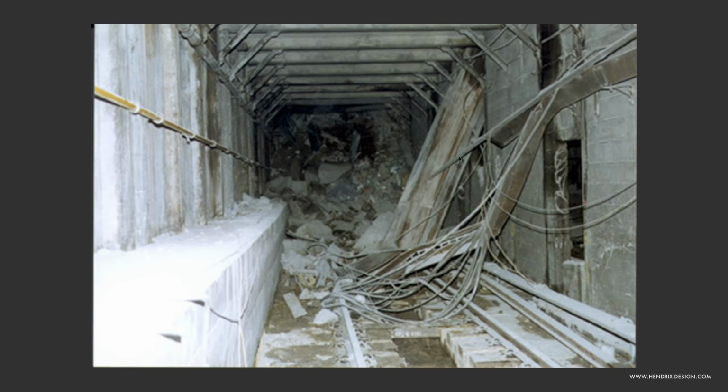This is actually a subway tunnel that is partially collapsed. So we can see you have lots of cables hanging here, these kind of pieces here, and then a whole pile of collapsed debris in the back, whereas the other stuff is still fairly intact.